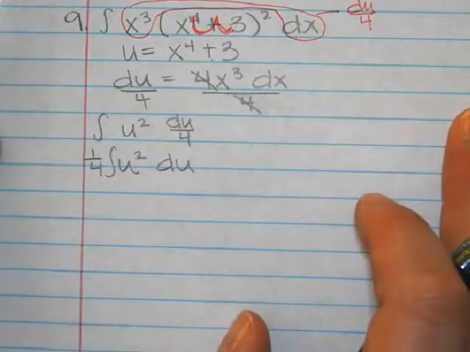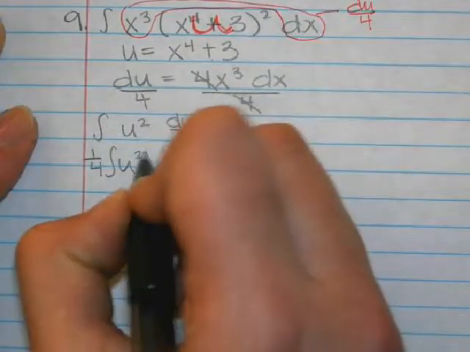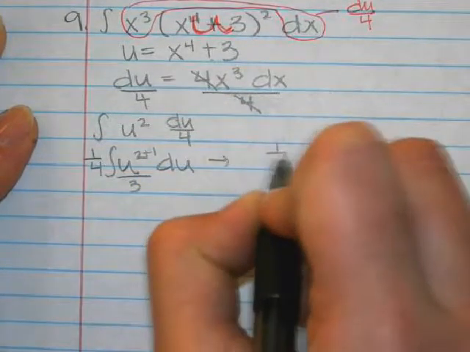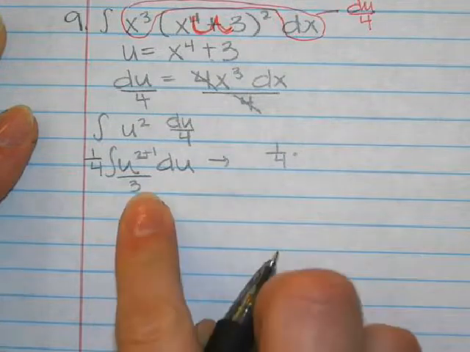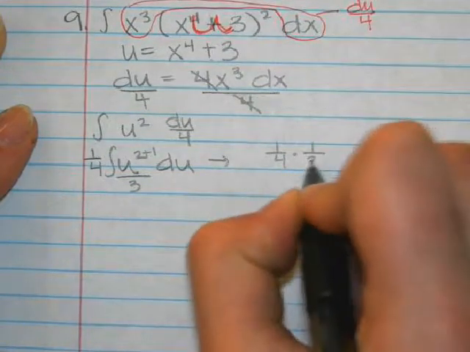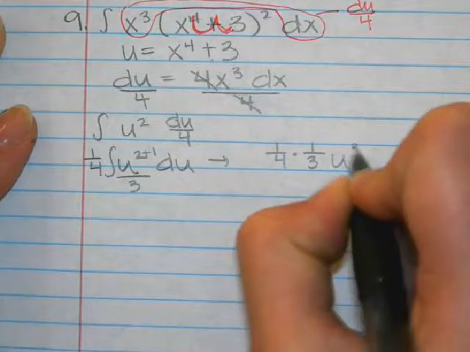So what does my rule say? Add 1 to the third. So plus 1, that's to the third, divide by 3. So I already had a 1/4 in the front. What does the divide by 3 do? I got a 1/3 in the front now as well. And I have a u to the third plus c.